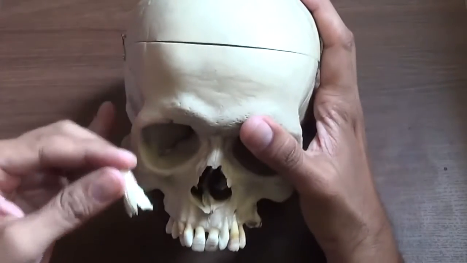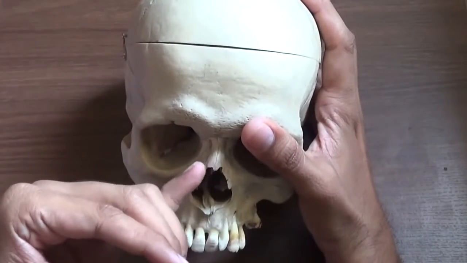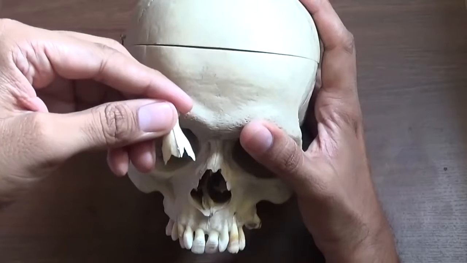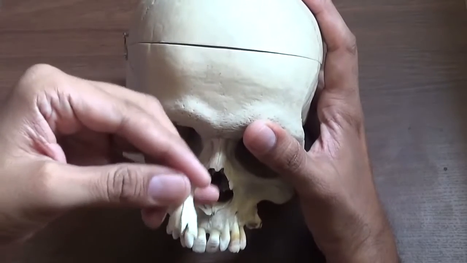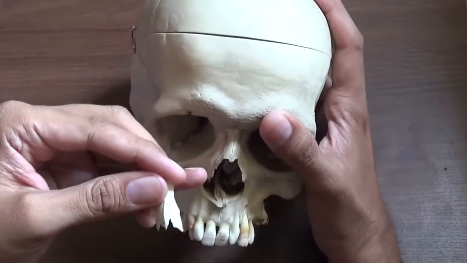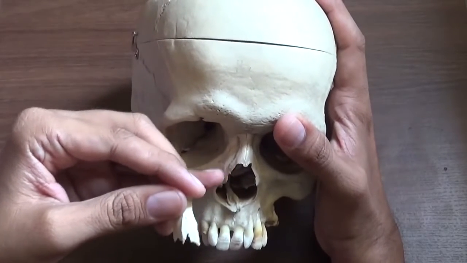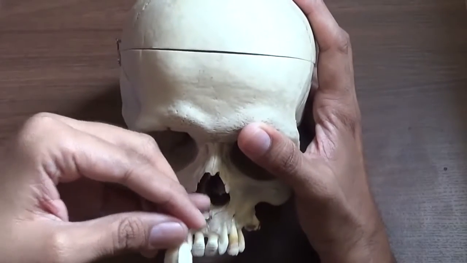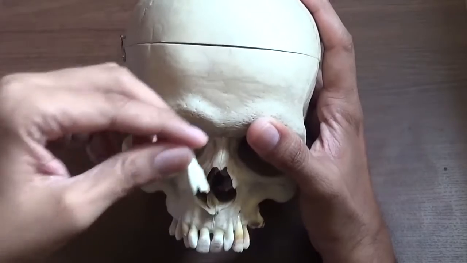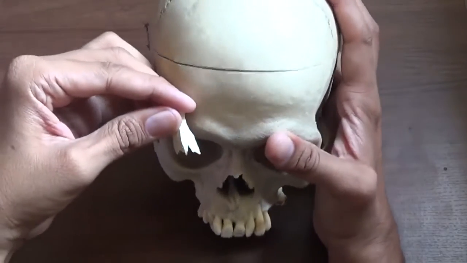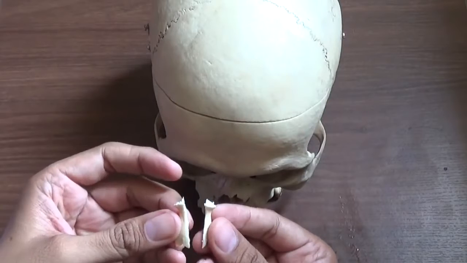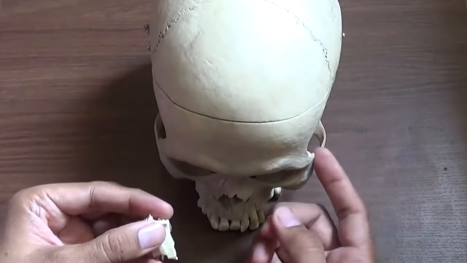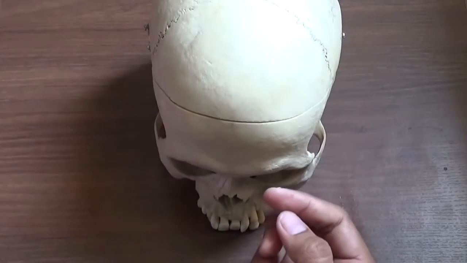Let me show you here. This portion of the nasal aperture is contributed by the lower free margin of the nasal bone, which is connected to the cartilage of the external nose, and below, the aperture is contributed by the maxilla. So these two are nasal bones, the third paired bone. First is the maxilla, second the zygomatic, third the nasal bone.